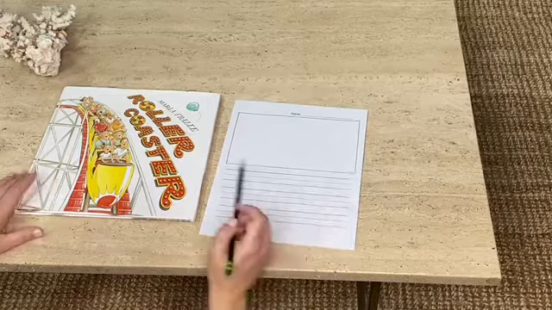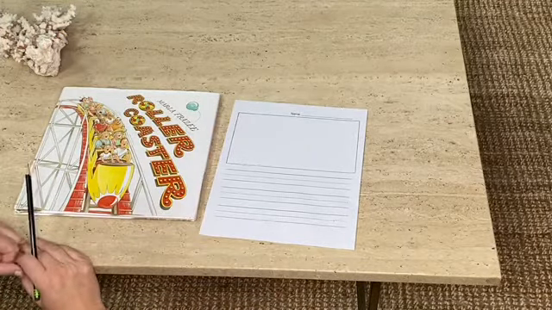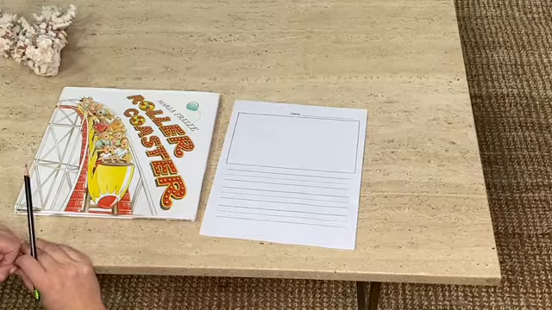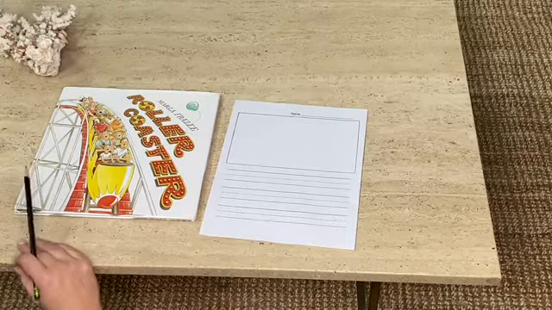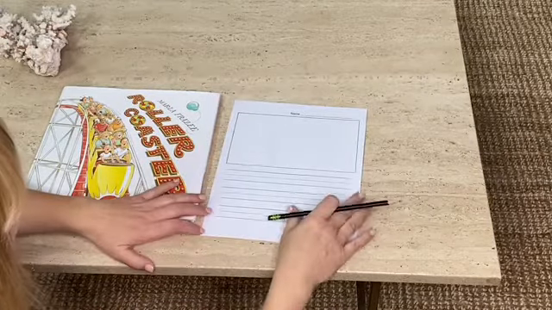Okay, friends, so remember we read the story Roller Coaster. Well, today we're going to learn how to draw a roller coaster, and then Mrs. Nyquist is going to help us with our writing. So you can start with your writing paper.